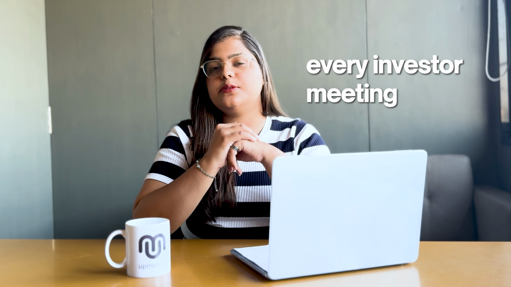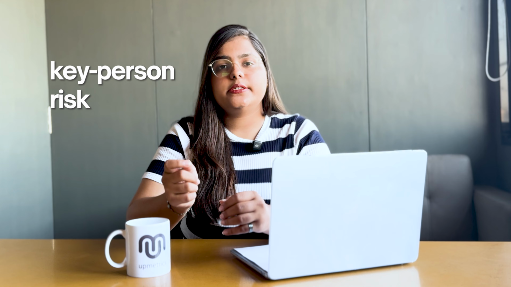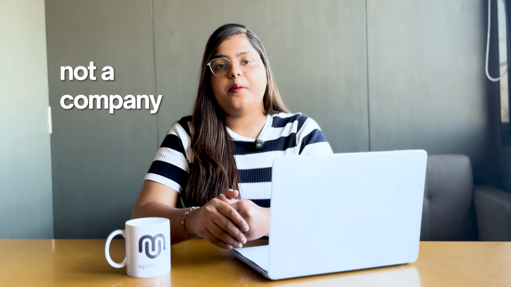This reminds me of a question that comes up in almost every investor meeting, and almost no founders prepare for it. What happens to this business if you're not in the picture? It sounds harsh, but it's a real concern. Investors call it key person risk. If the entire business depends on one person's relationship, skills, knowledge, that's a liability, not a company. Your business overview should answer this without being asked.